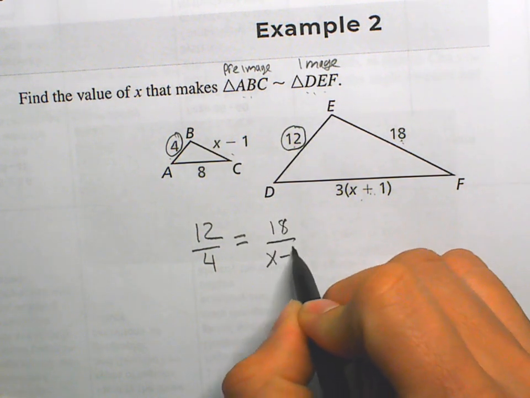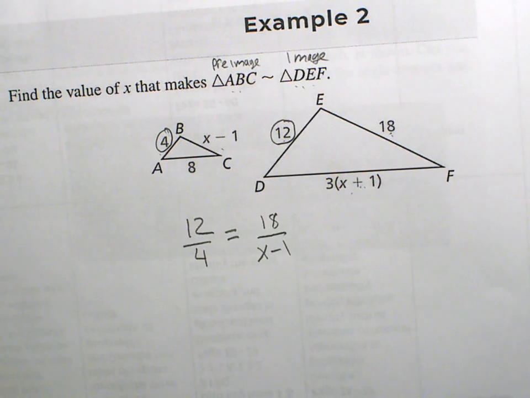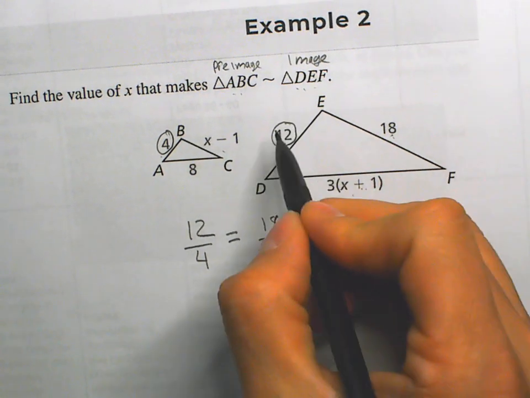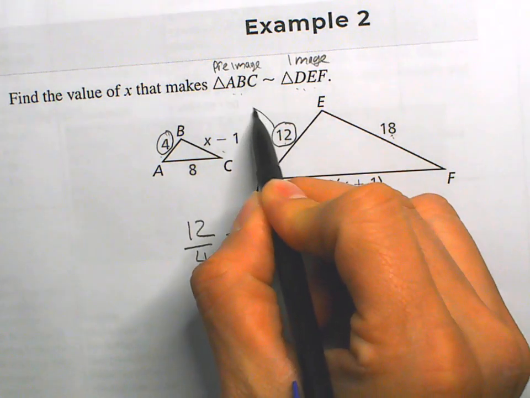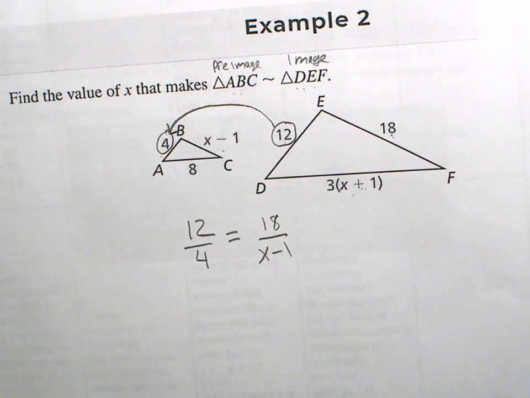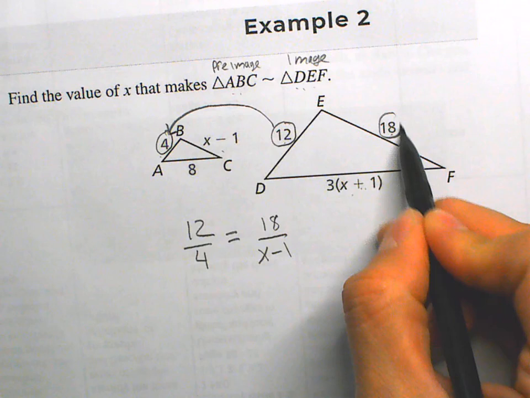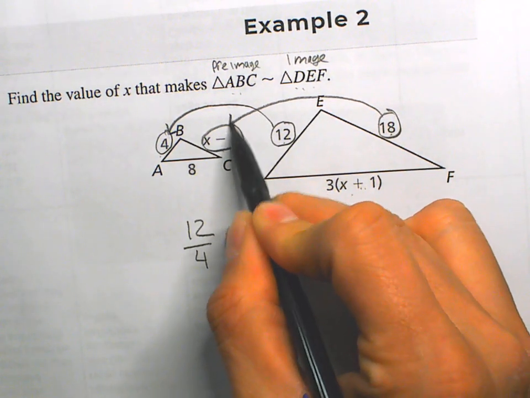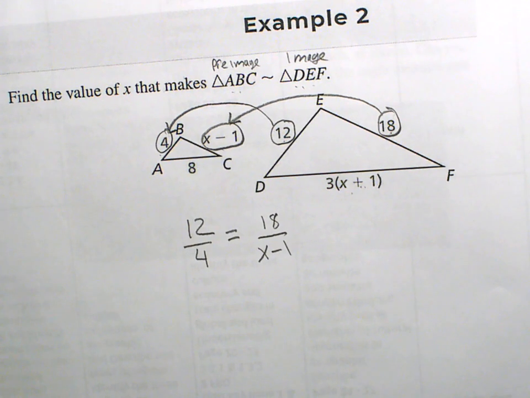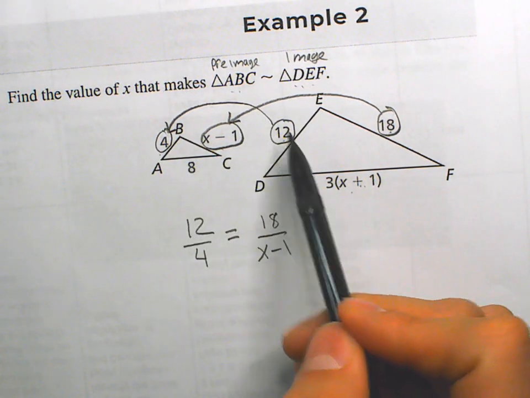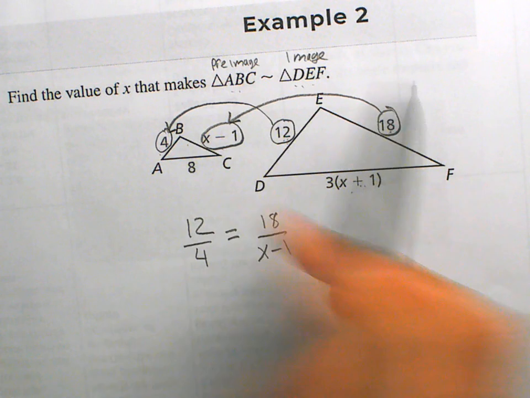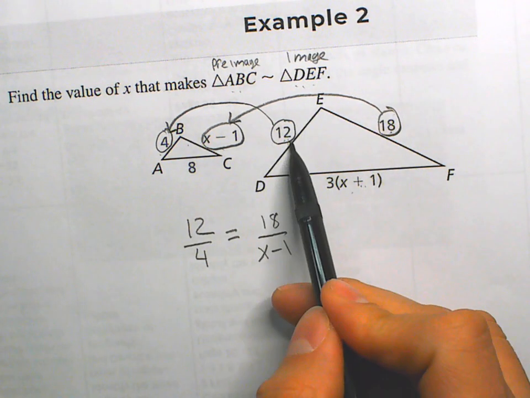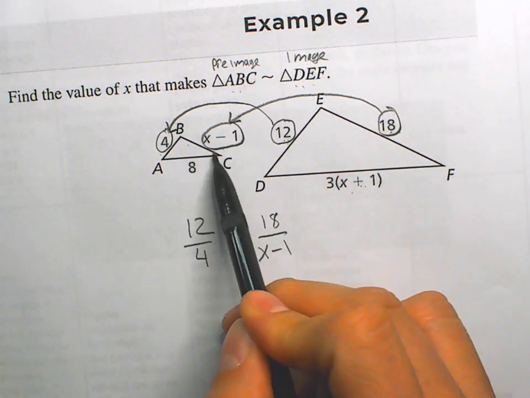Now, when you're setting up your ratio, you have to be extremely careful. Because when you're setting this up, you got to go in the same direction. So this one goes to this one as this one goes to this one right here. Same direction. A lot of people do this. They go from here to here, from here to there. Don't do that. Okay, if you go from right to left, you got to go right to left.